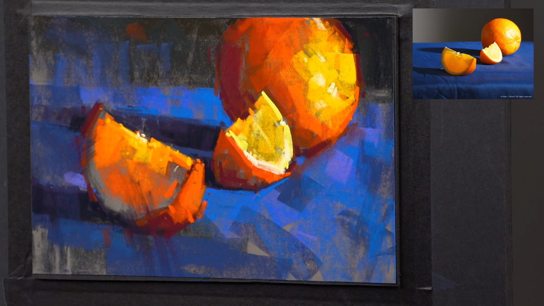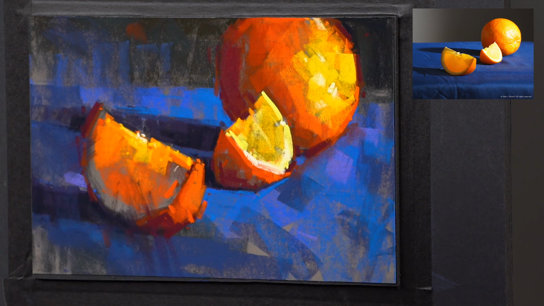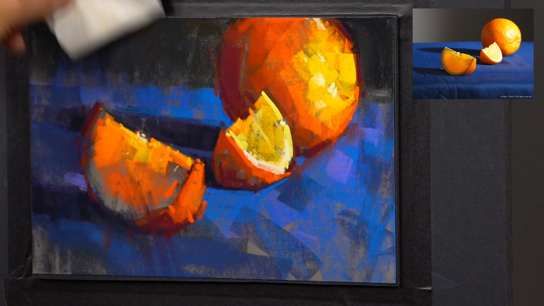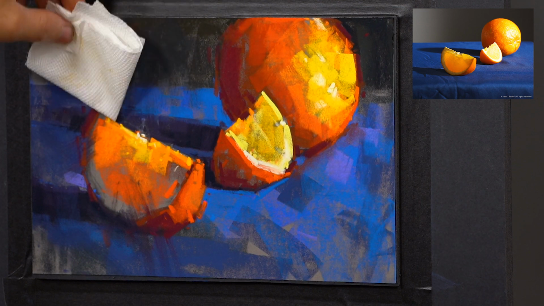Even just rubbing that pigment a bit. Instead of adding another big stroke, I can just rub at it. Let that sit behind the slice.